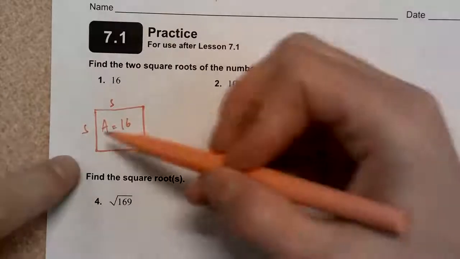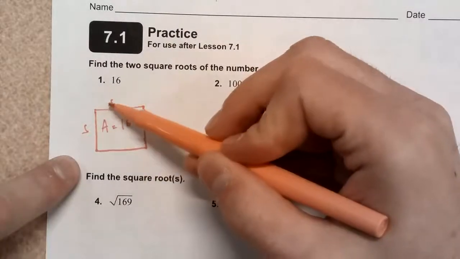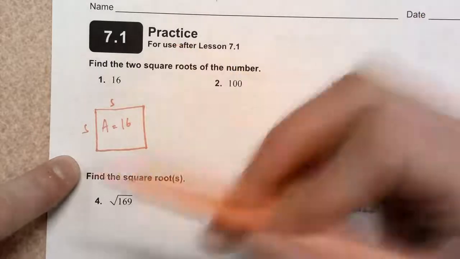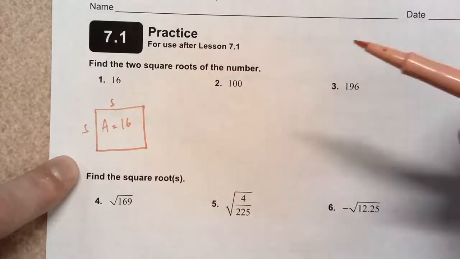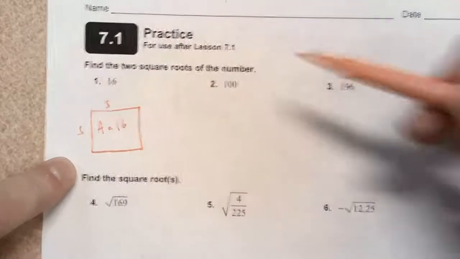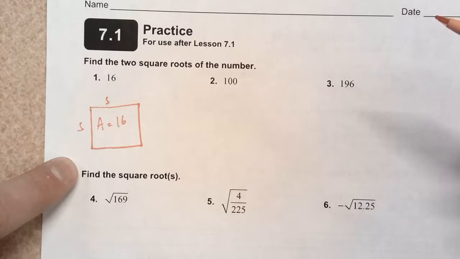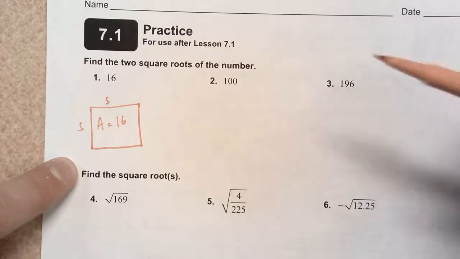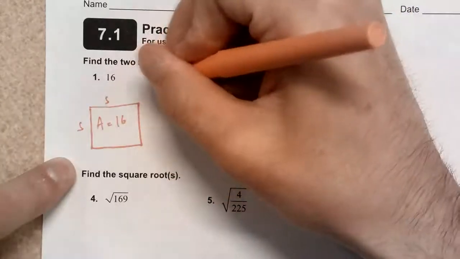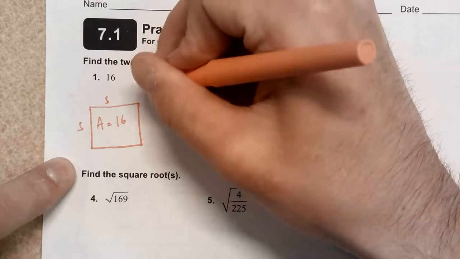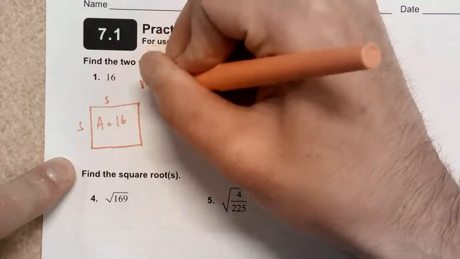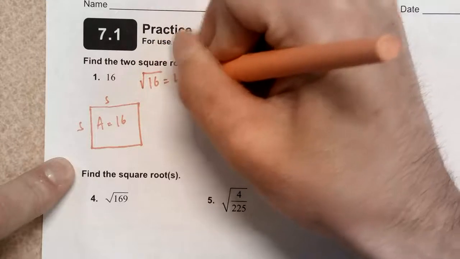So area is just side times side. So what number times itself is going to give you 16? 3 times 3 is 9. It's not 3. 5 times 5 is 25. It's not 5. 4 times 4 is 16. So that's the answer here. I'll say the answer, the square root of 16 equals 4.